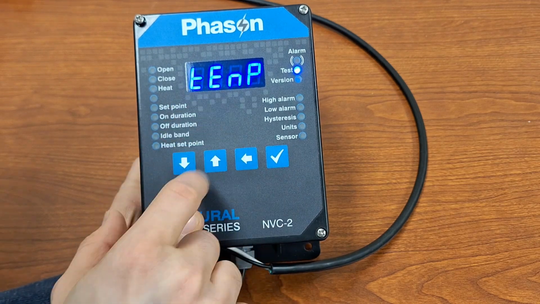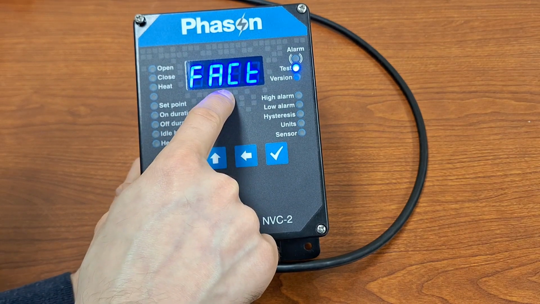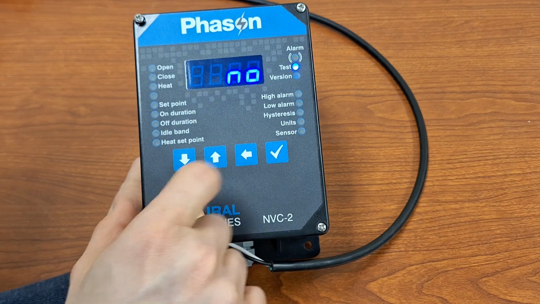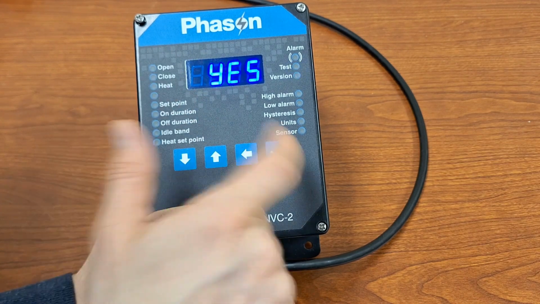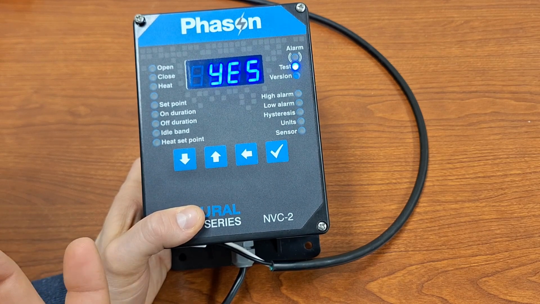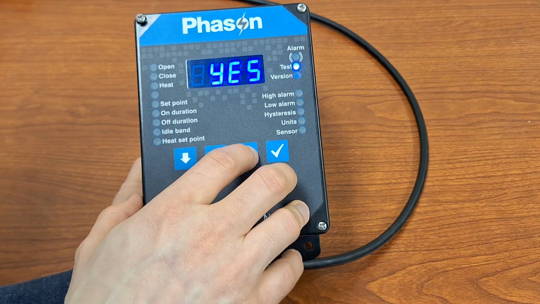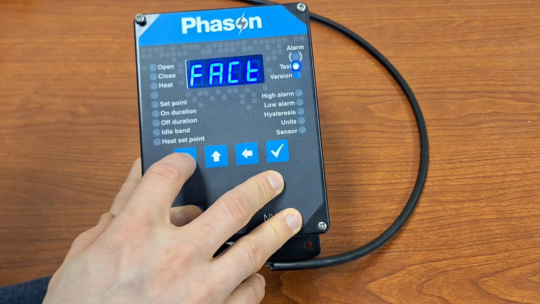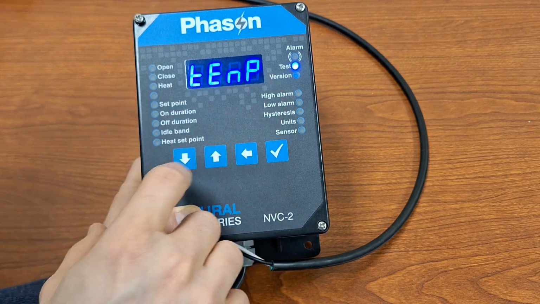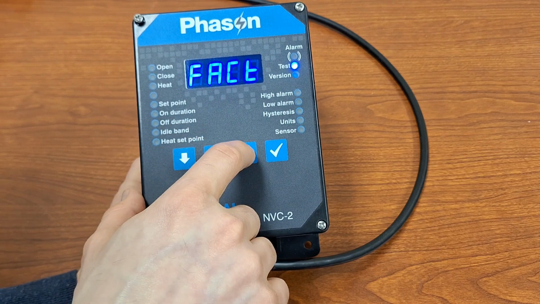As well, in here, there is a sub menu. If we scroll down from temperature, we can go to factory, which allows us, if we select yes and then hit the check mark, to do a factory reset and restore our factory defaults. I don't want to do that, so I'll just back out. And yeah, so those are the two options for you within this test menu. You can do the temperature override or the factory restore.